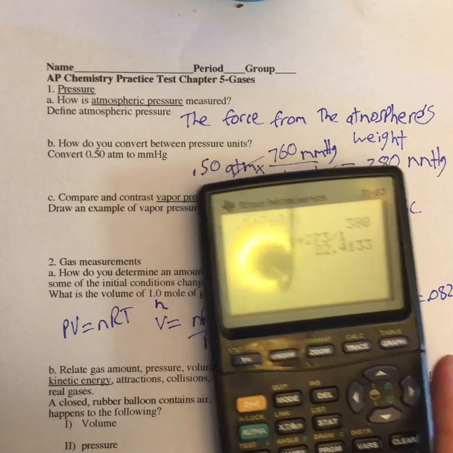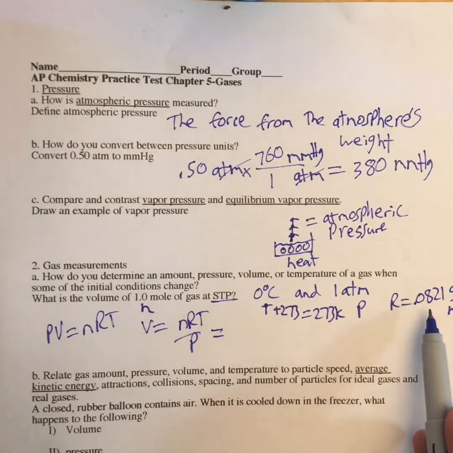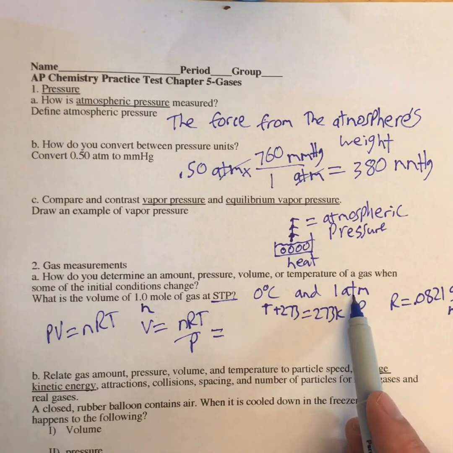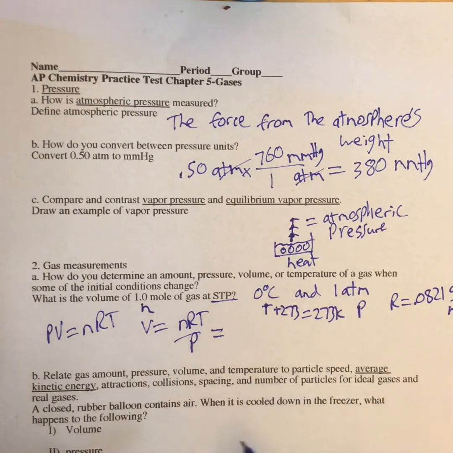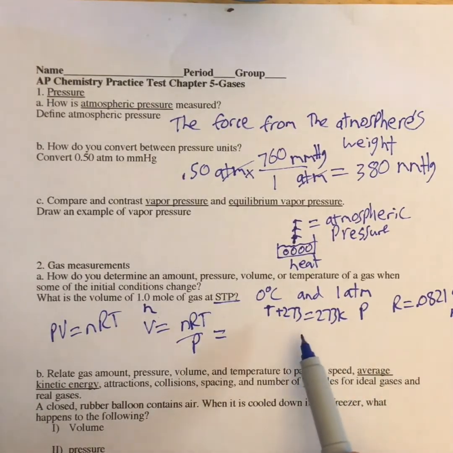I got 22.4133. So this is 3 sig figs. This is a measured value, so if we're rounding this much, it's 3 sig figs. This came from STP, so that's infinite. The reason this is 3 instead of infinite now is because we added 273. This is rounded, it's really 273.15, and it keeps going. That's a measured value also.